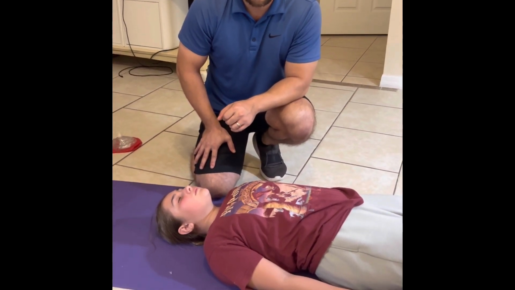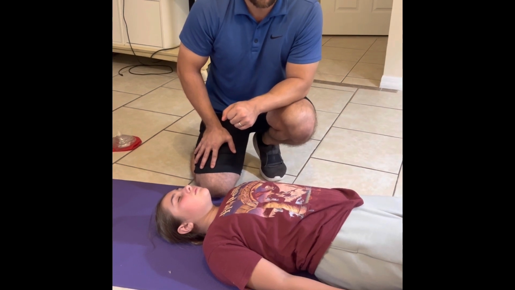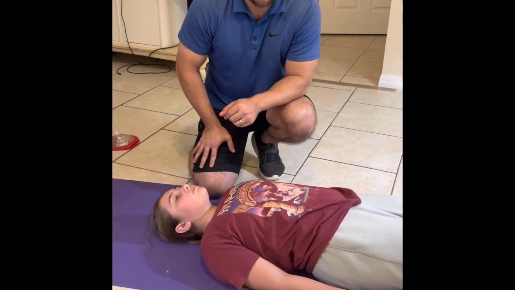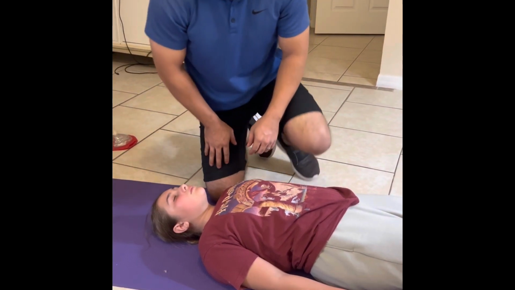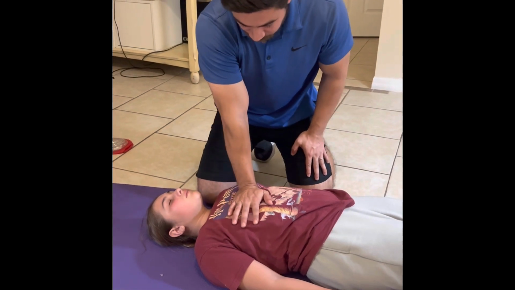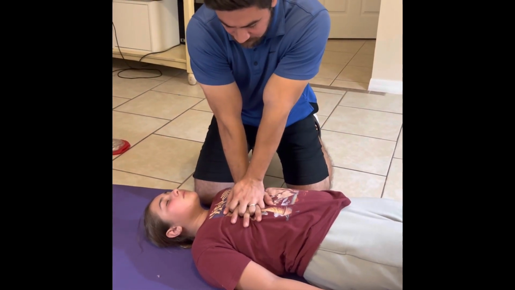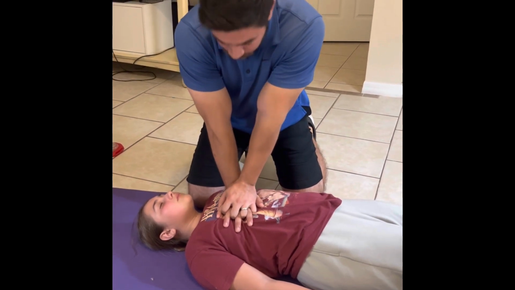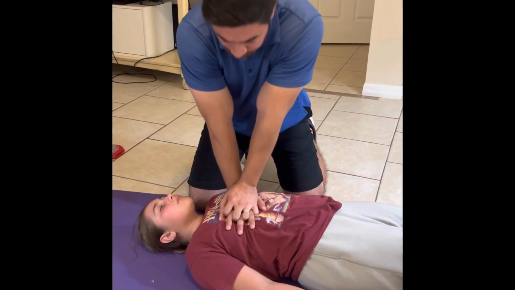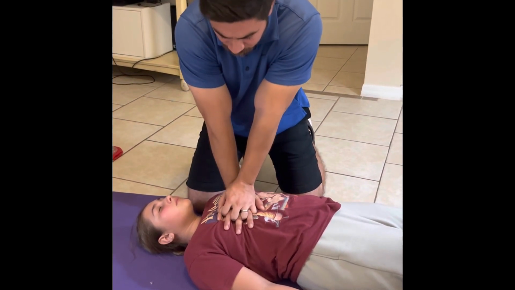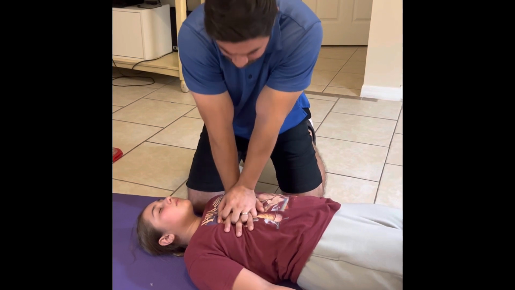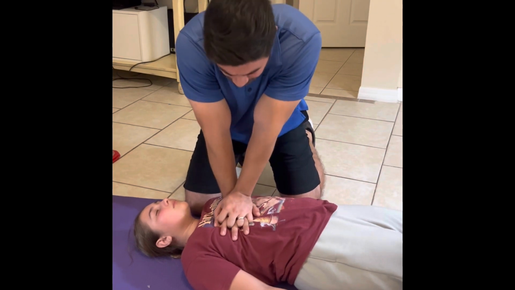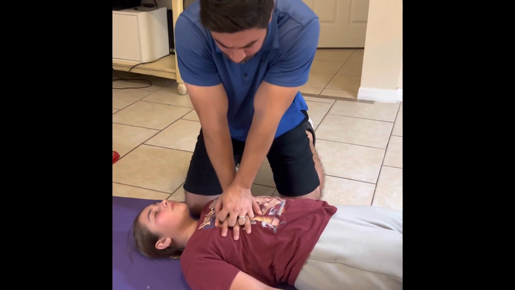And if any of you have ever seen The Office, then you know that a good way to do this is to imagine the beat of the song "Staying Alive" by the Bee Gees. Elbows locked. 1, 2, 3, 4, 5, 6, 7, 8, 9, 10, 11, 12, 13, 14, 15, 16, 17, 18, 19, 20, 21, 22, 23, 24, 25, 26, 27, 28, 29, 30.